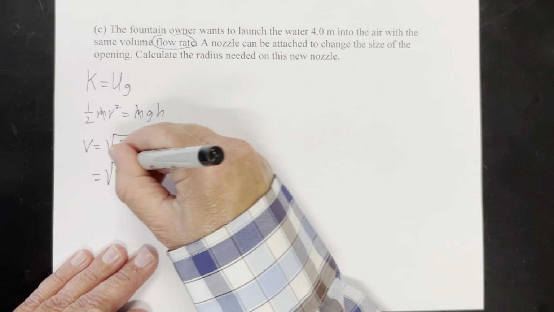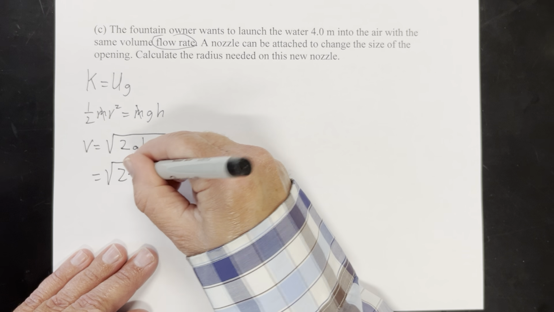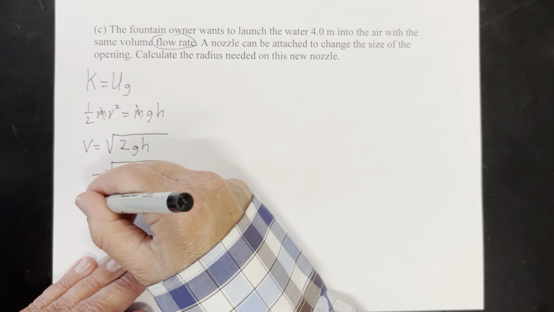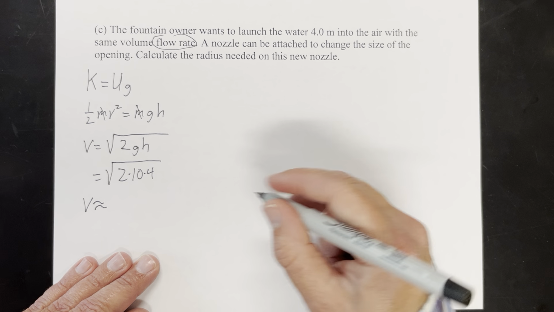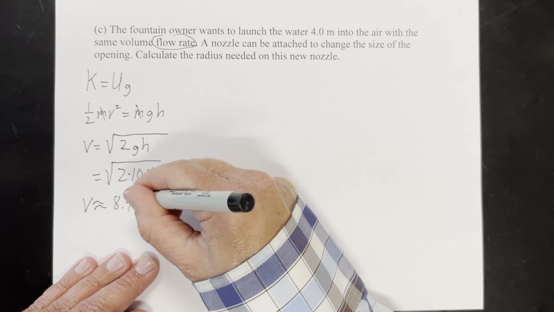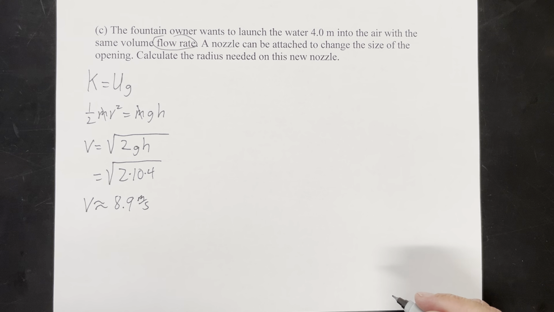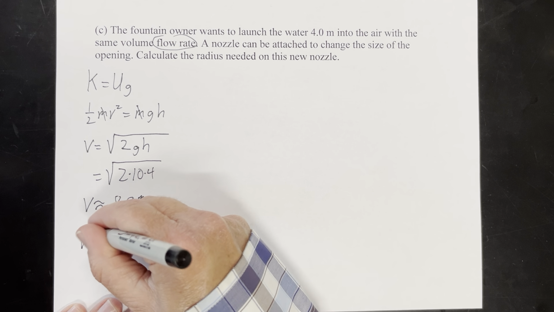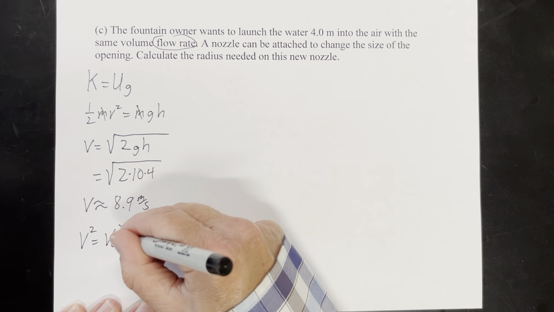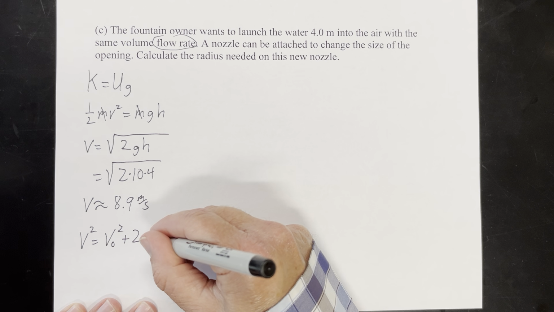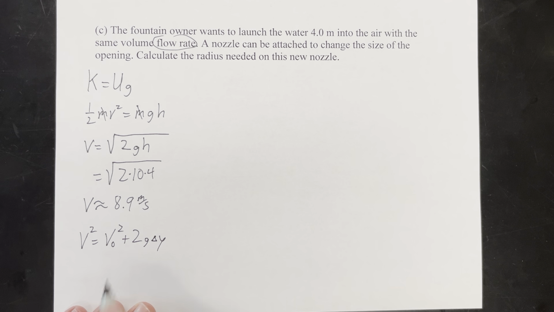And if we plug in for our numbers here, we get 2 times 10 times 4, and you will get a velocity basically equal to 8.9 meters per second. You can also solve this with kinematics, by the way. You can use what we call the fifth equation here, and you can use this and solve and still get 8.9 meters per second the same way.